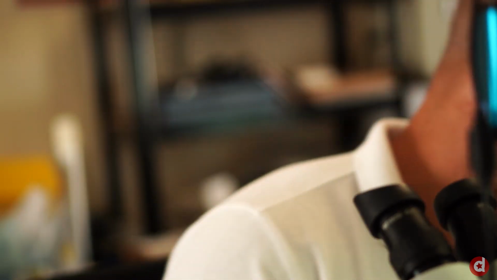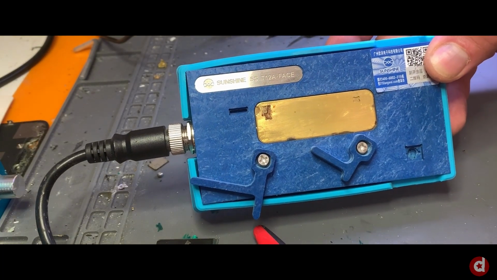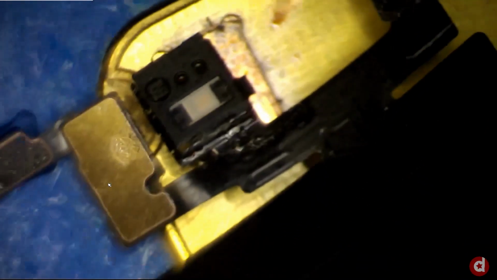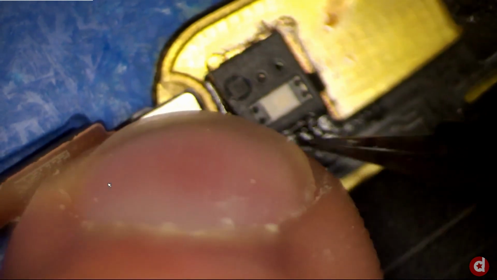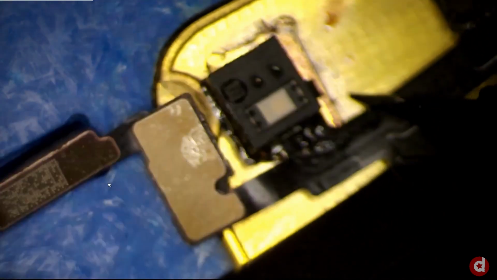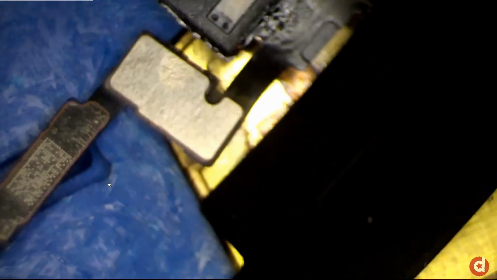Right, so over at the microscope then, we're going to be looking through here. And what we've got is one of these, it's called a Sunshine SS-T12A-Face. If you can line up the microscope for you there, so that we can put this Face ID module right in that little notch there for heating. This is a bit in the way. Maybe you're supposed to take off the speaker from the flex, I don't know. But that does make it a little bit awkward to work with.